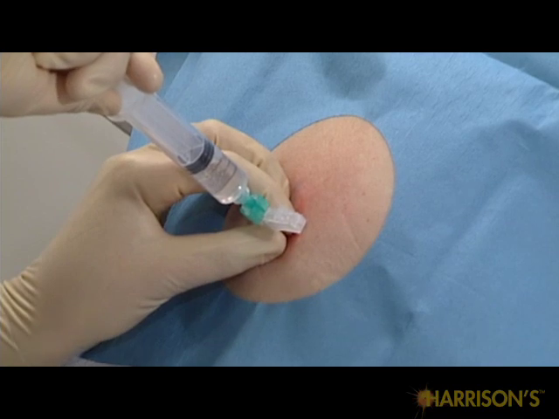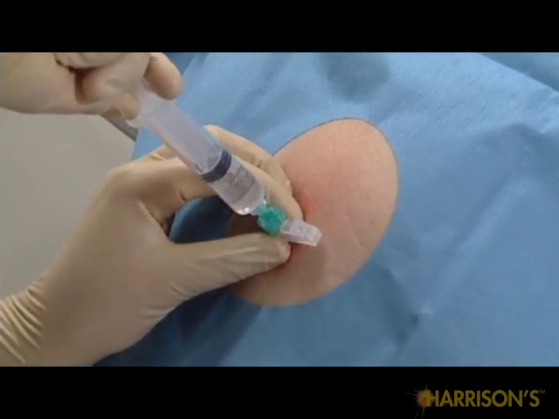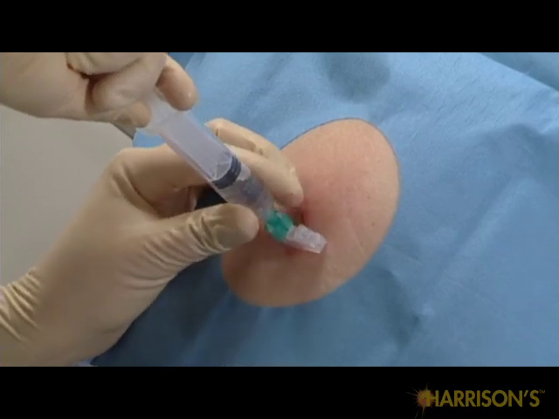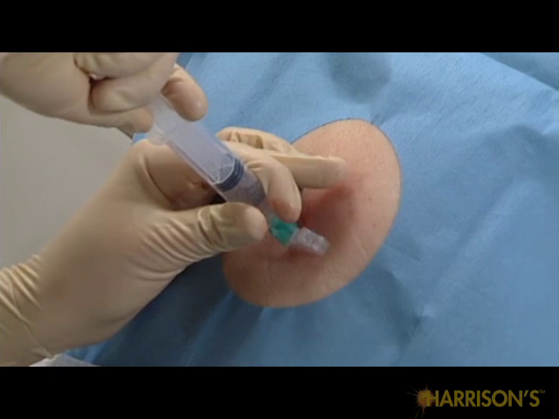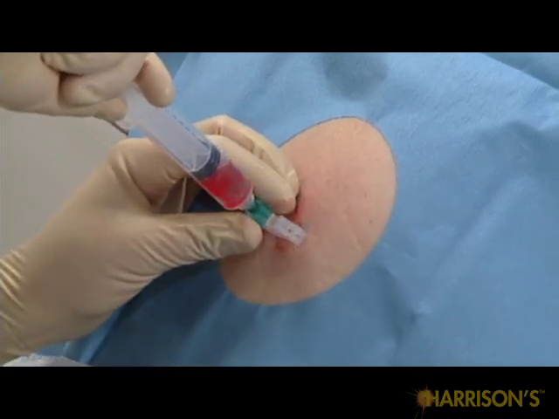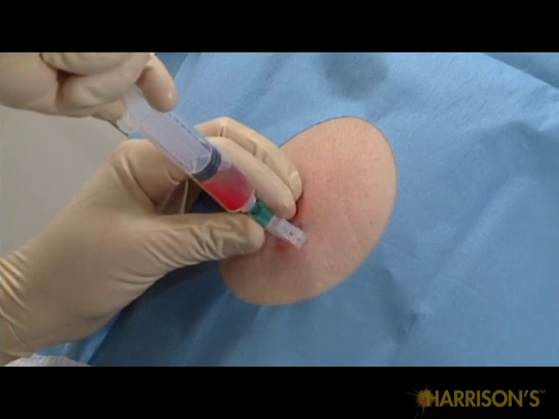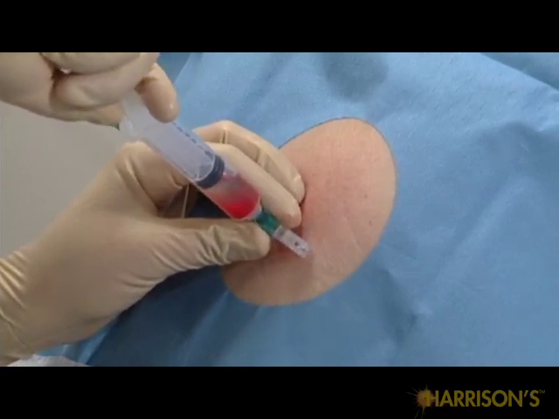While slowly drawing back with gentle pressure, enter your skin incision site, aiming immediately above a rib. Continue to draw back as you advance. As soon as fluid freely flows into your catheter, you have entered the pleural space.